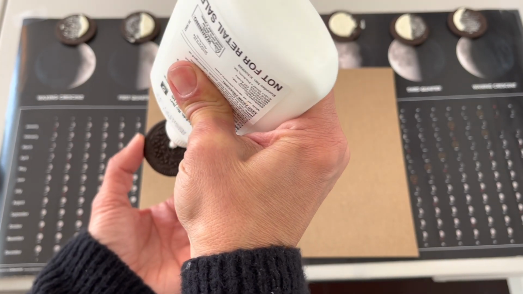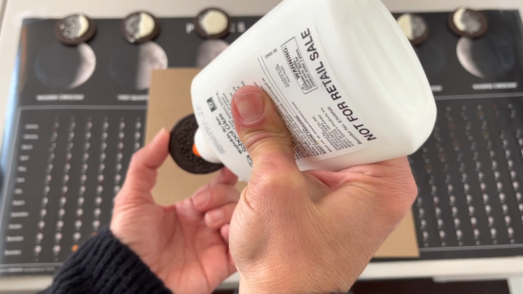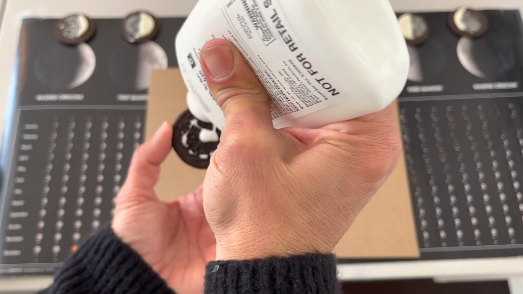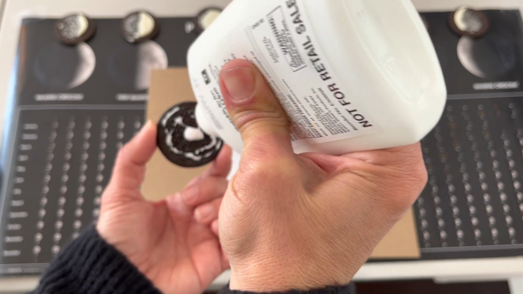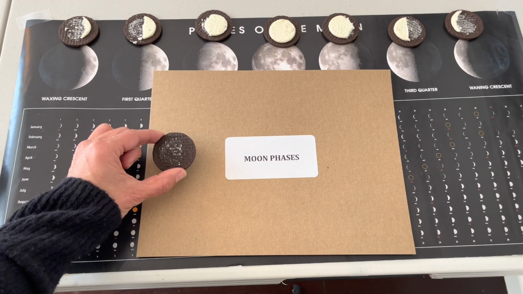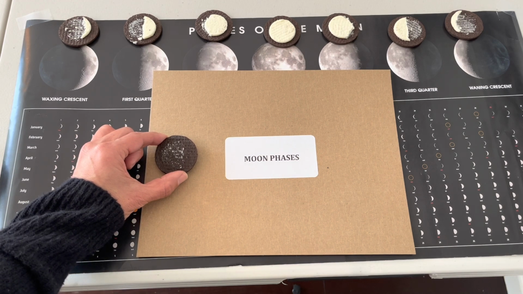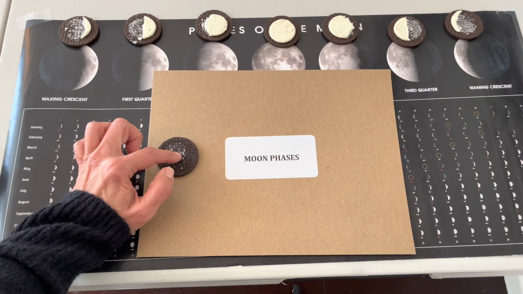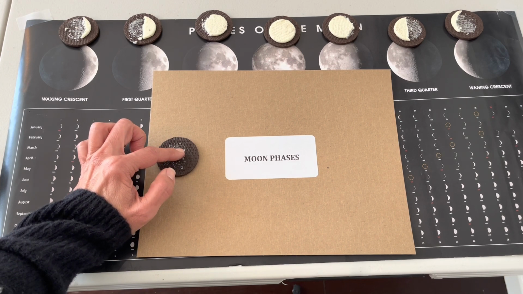I'm going to put a little bit of glue kind of all around. And I'm going to start by placing this right at the left-hand side and press it down.